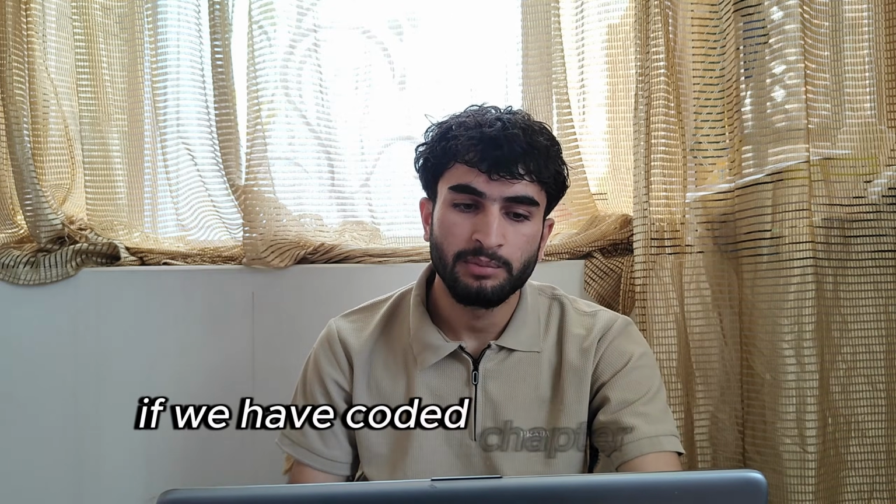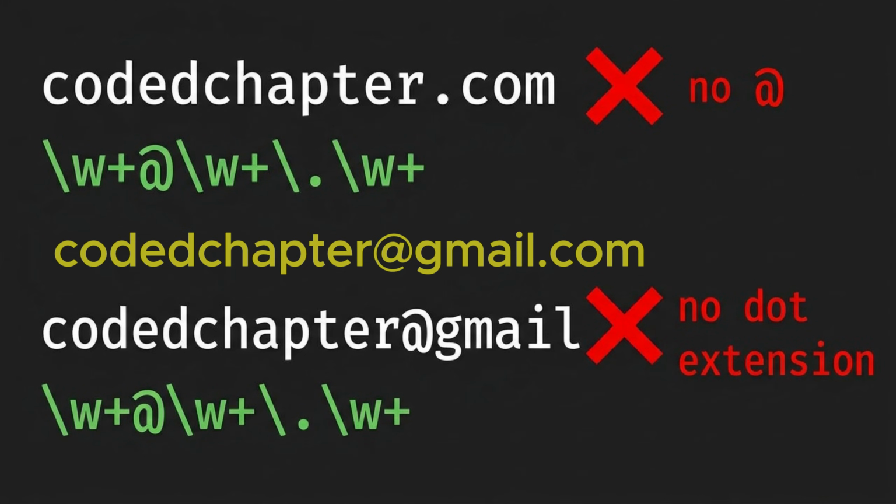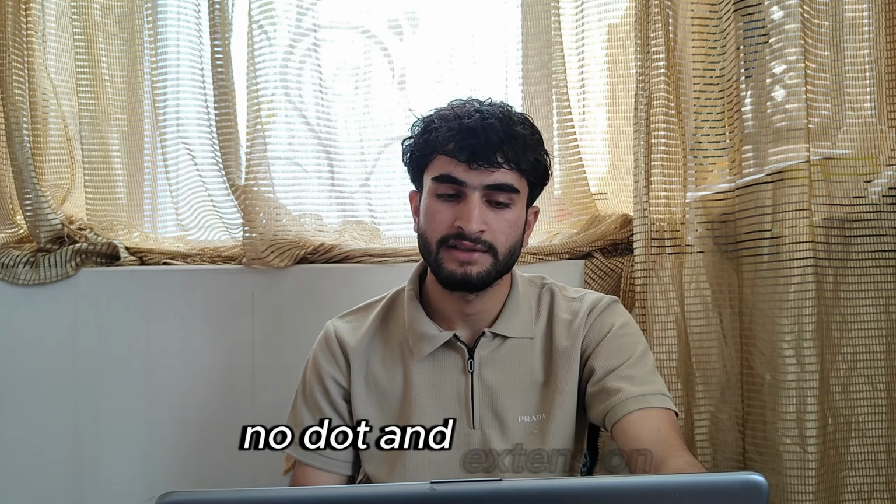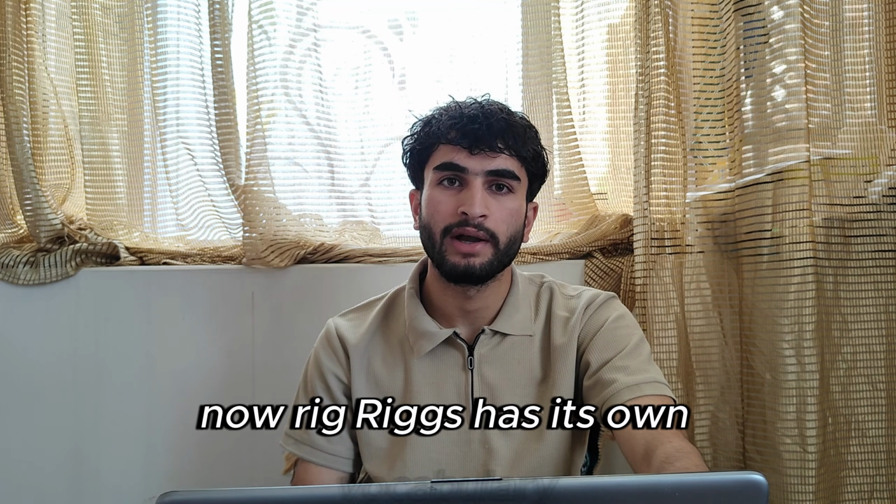So if we have CodedChapter@gmail.com, it is valid. It has the word CodedChapter, it has at the rate of, it has the word Gmail, it has a dot, little dot, it has the word com. But CodedChapter gmail.com is invalid. It has no at the rate of. CodedChapter@gmail, no dot and extension, is also invalid. Clean.